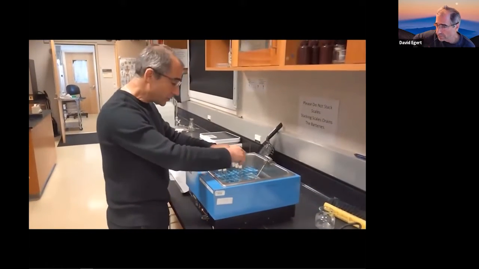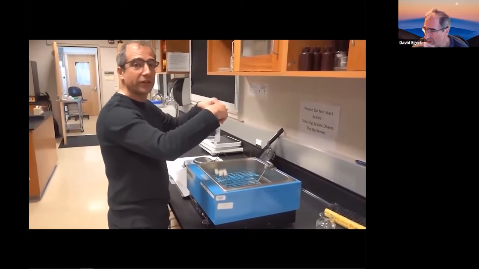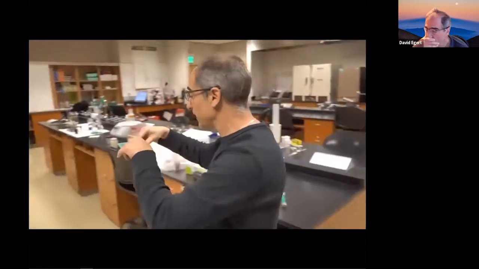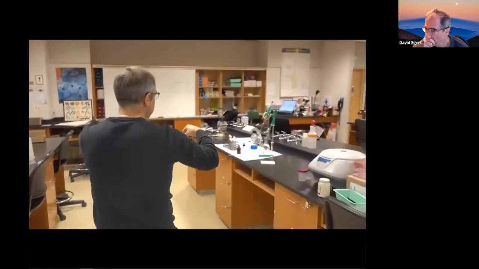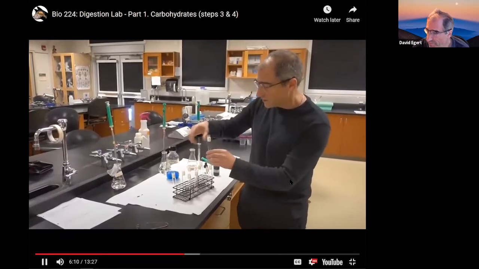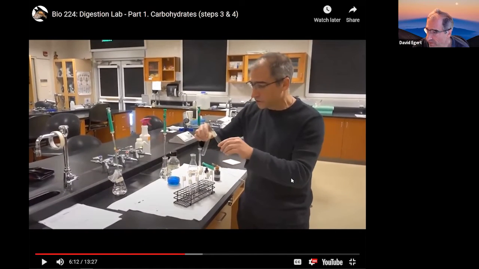All right, so these have been incubating at 37 degrees C, and now we can do our assay and see what the results are. Each of these needs to be split into 2. Whatever's going to happen has happened, and now we're going to do both assays.